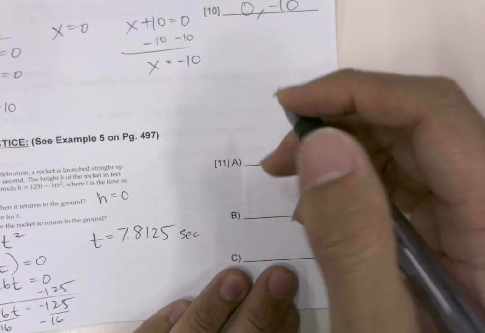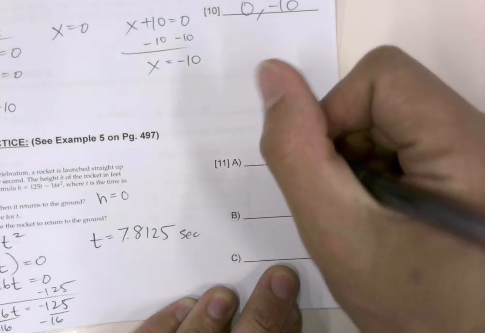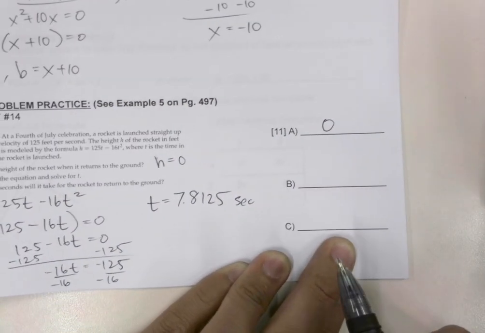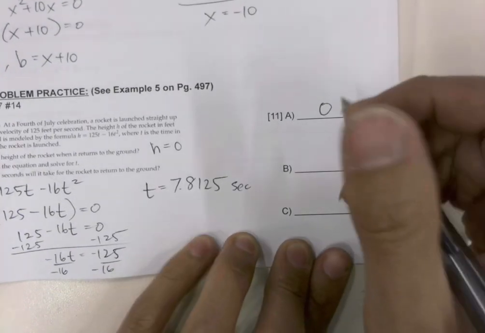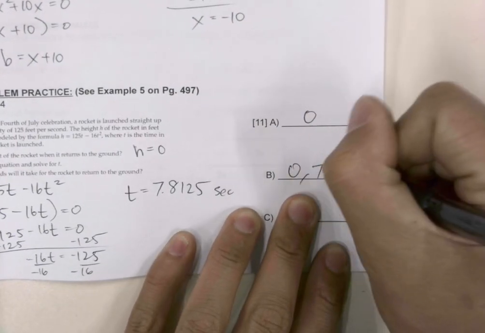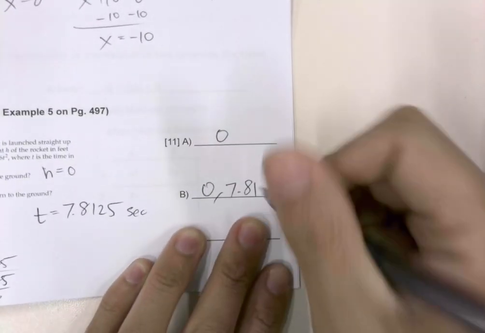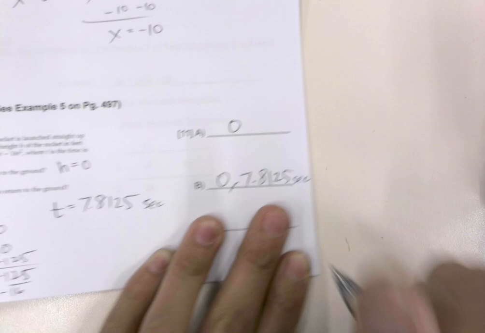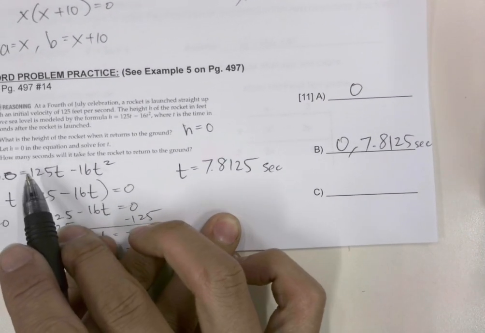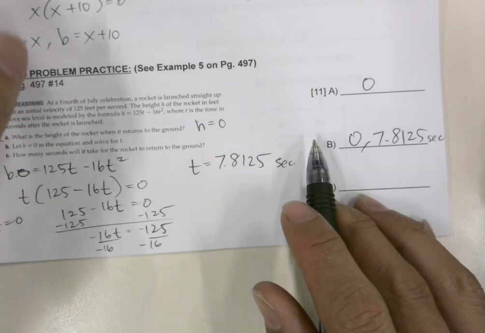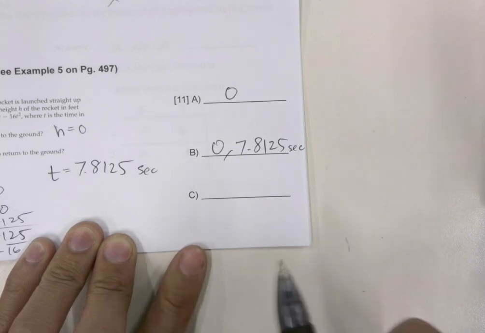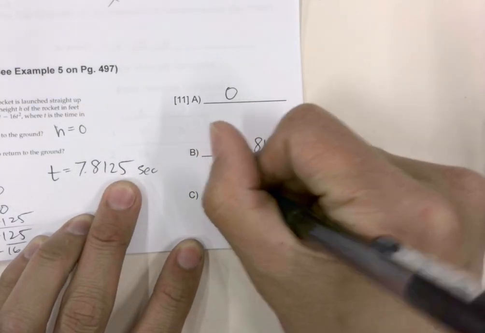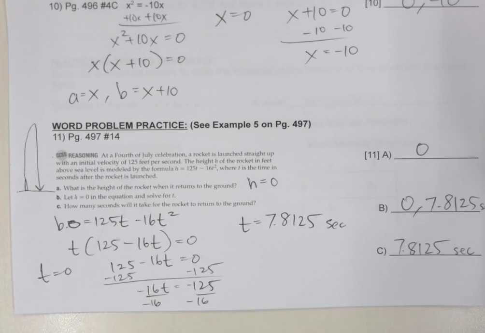Right? So question A, what is the height of the rocket when it returns to the ground? It's going to be 0. Question B, let h equal 0 and solve for t. Okay, so t is going to be either 0 or 7.8125 seconds. And then C, how many seconds will it take for the rocket to return to the ground? Well, it's not going to take 0 seconds for it to return to the ground. Right? It's going to take 7.8125 seconds. And that is that word problem.